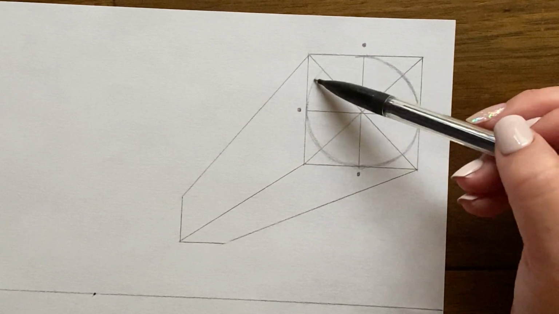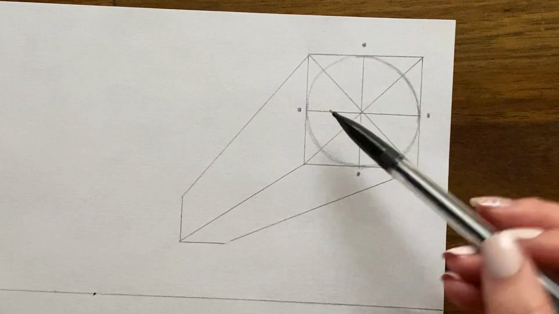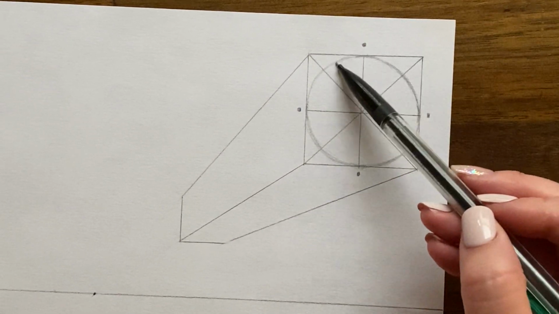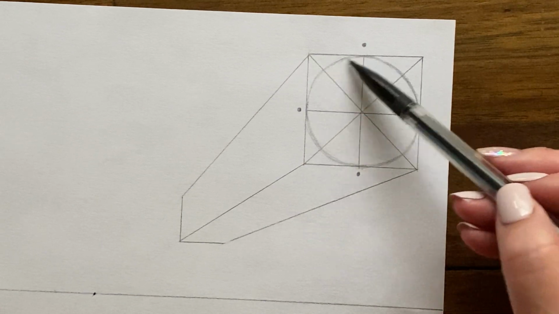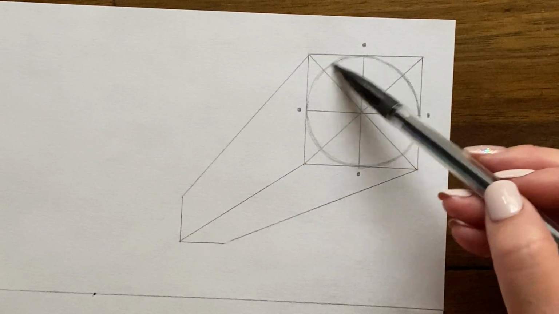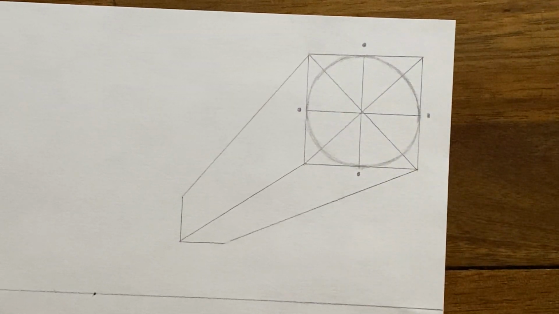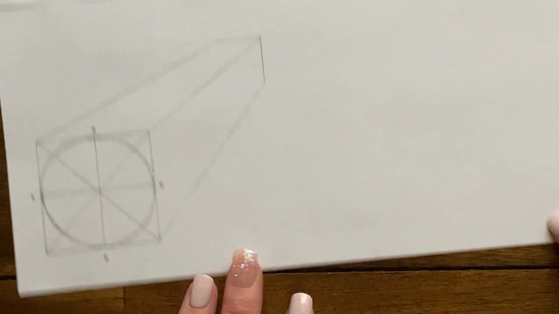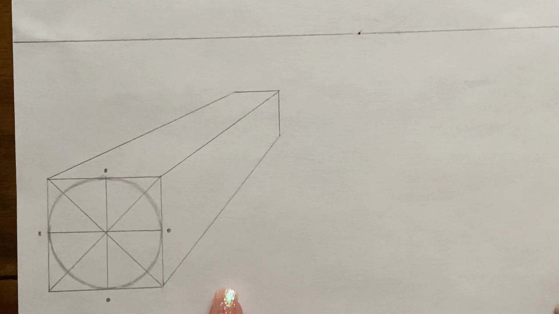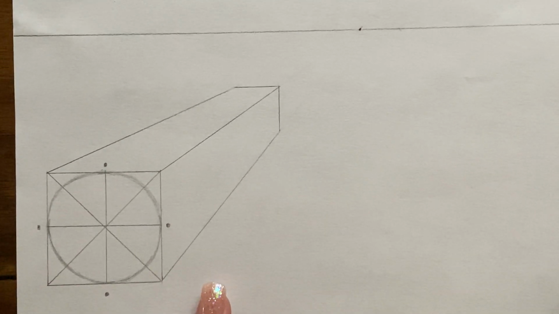Just like that. And again, I rotated my paper so that my pencil faced away from the center. I'm gonna have better drawing and better leverage if I rotate my paper. Okay, so that's what it looks like. Again, I made it look easy. You're gonna have to try a couple times to get the hang of it.